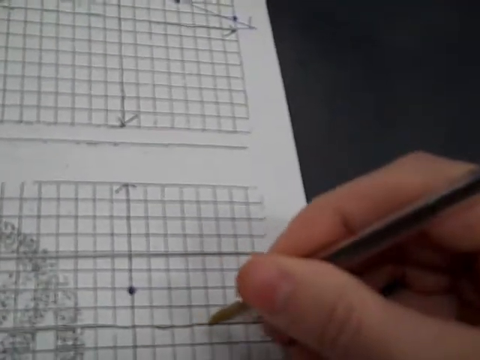So 0, 2, I go up 1, 2. And then 4, 0, I go 1, 2, 3, 4. Okay, and there's another line. Kind of looks the same as the top one, but it's down a little lower.